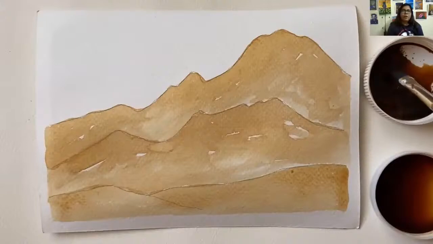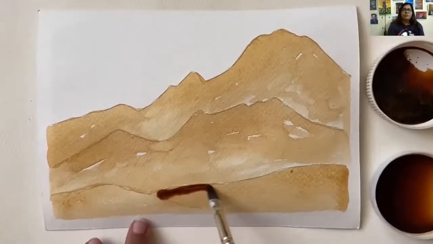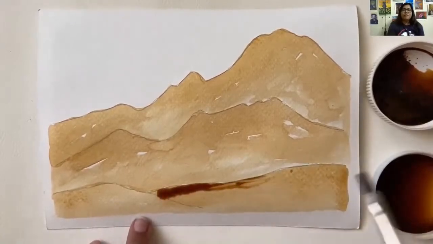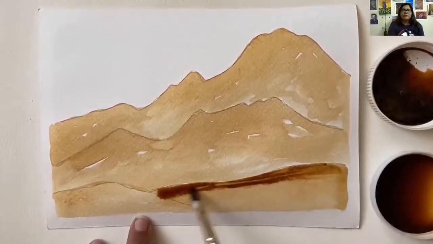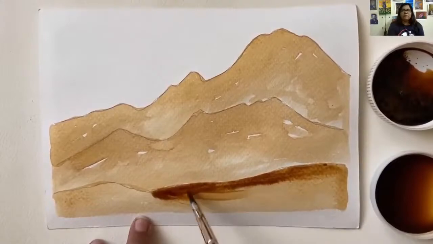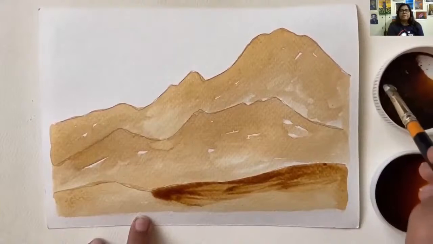Okay. So once you're done painting it with the light coffee, dip that same thick brush into the other container, the one with more coffee and very little water. Just dip it in that container like this. And apply it to the top portion of the land like this.